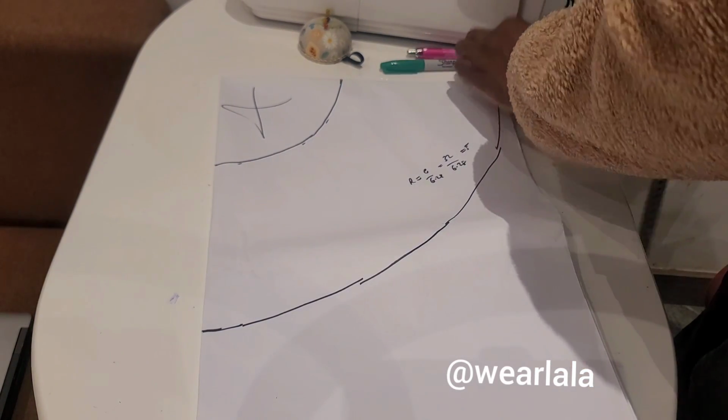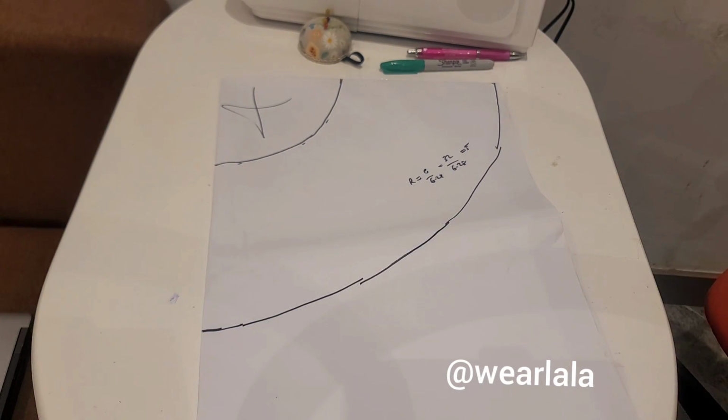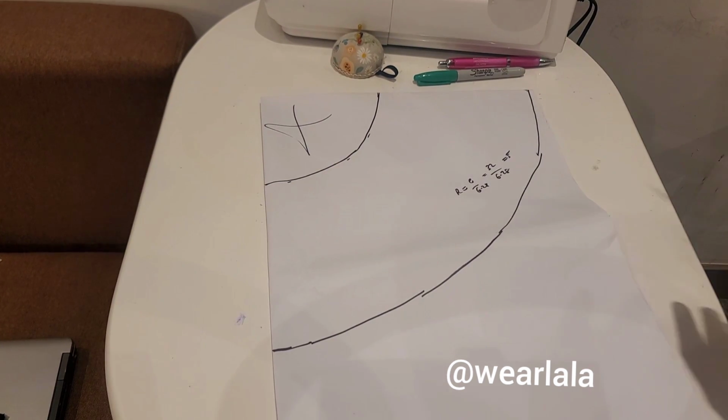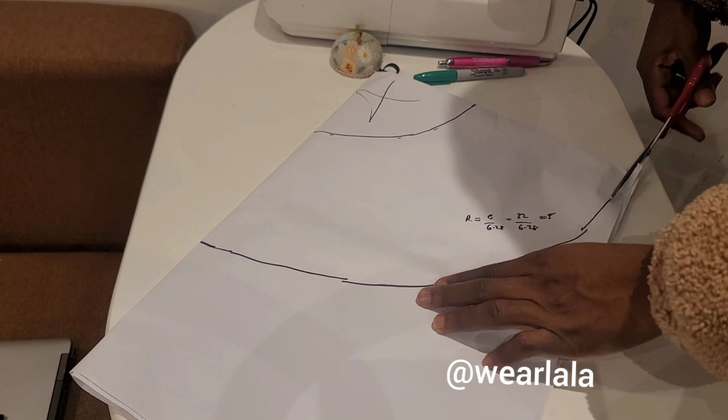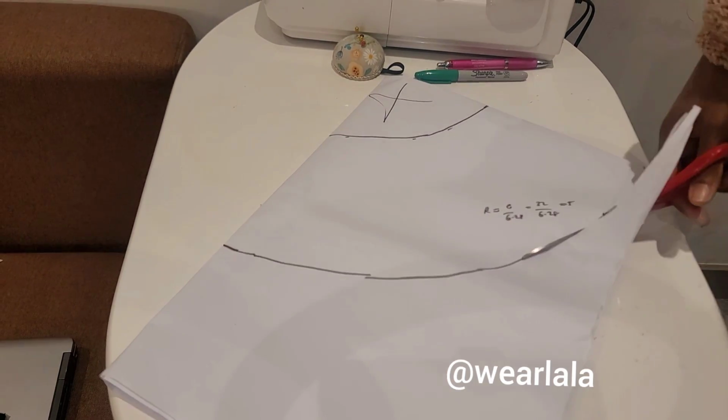So this is my peplum. This is a full circle, or what some people call 360-degree flare or peplum, whatever you want to call it. So I'm just going to cut out like this. So this is my peplum here.